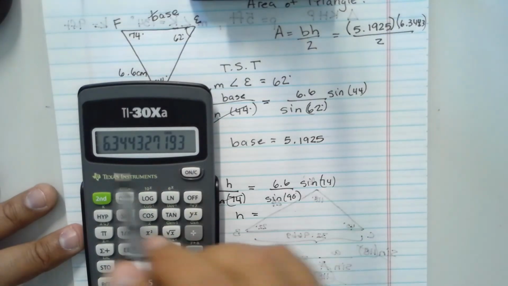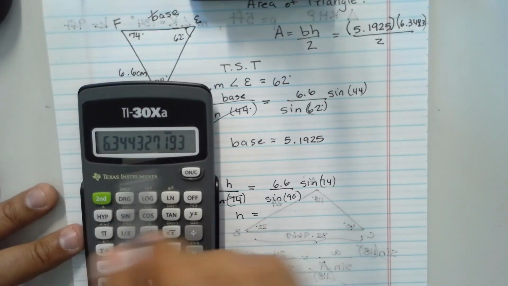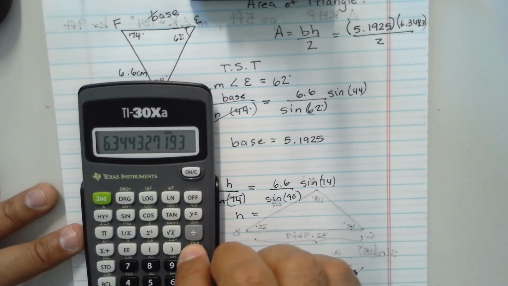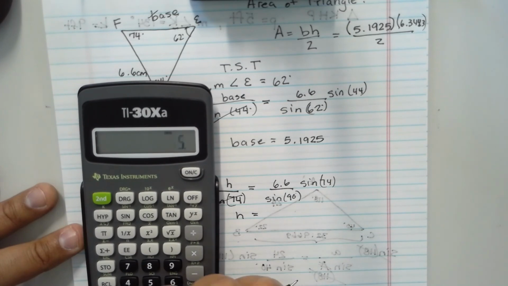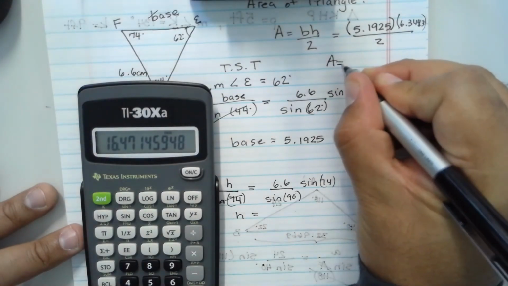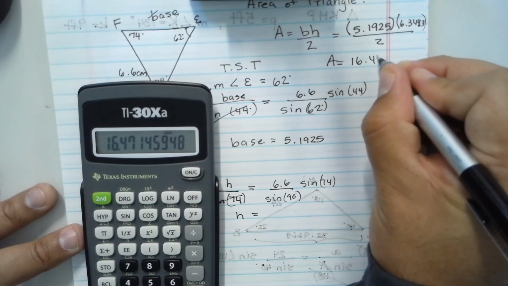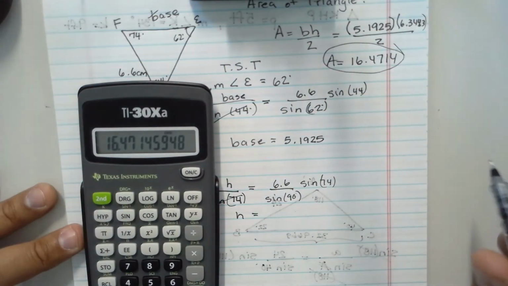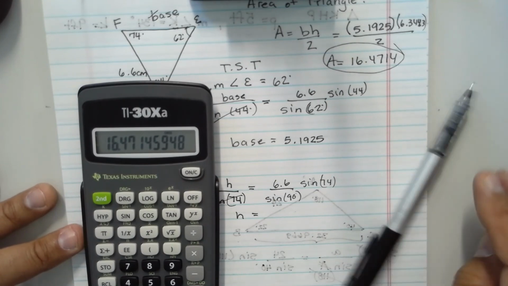So I'm going to keep this. Remember I told you guys, the more decimal places you have, the more precise the answer would be. So I'll multiply this times 5.1925, and last but not least, divided by 2. We get the area to be 16.4714. That would be your answer. Yay. Good?